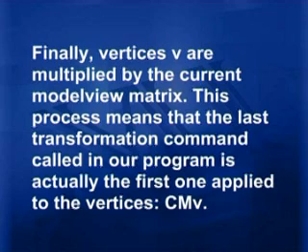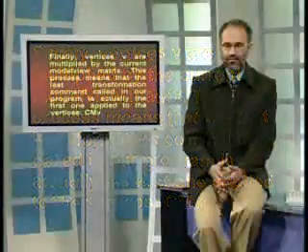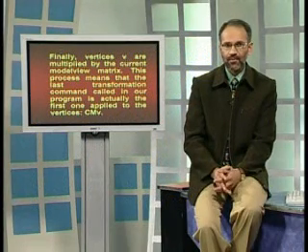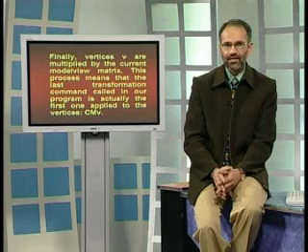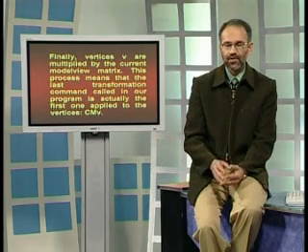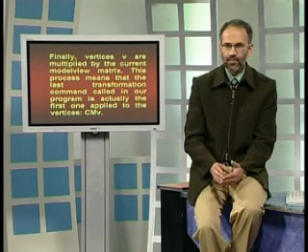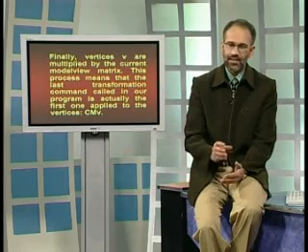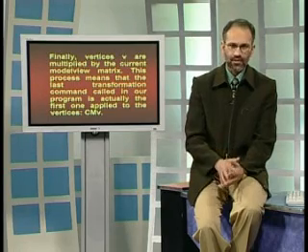This process means that the last transformation command called in our program is actually the first one applied to the vertices, like CMV. By that time, we would have performed all multiple composite transformations that we wanted to perform in order, and then finally, having performed all those transformations, we would have come up with the modelview matrix that we frame as a result of all those viewing and modeling transformations that are desired, and then those are applied in one go to our vertices.